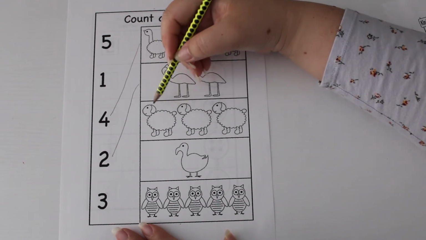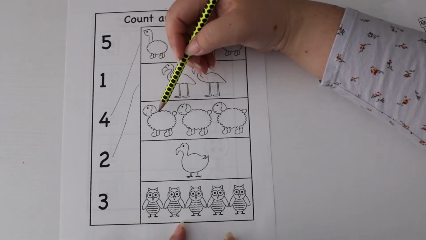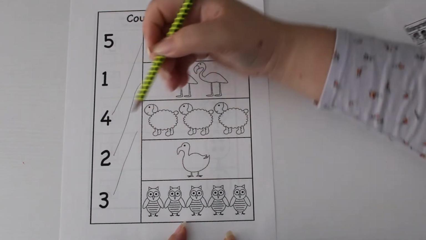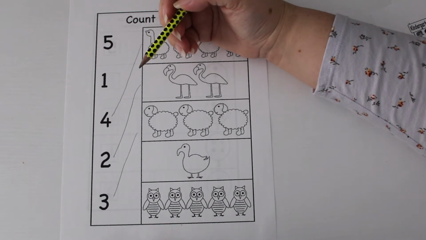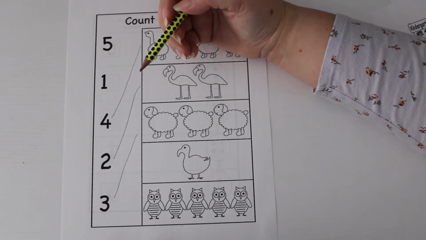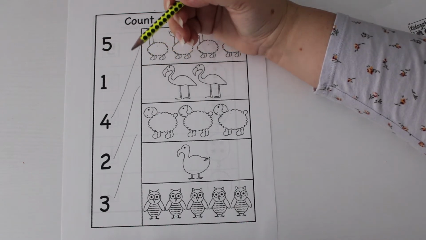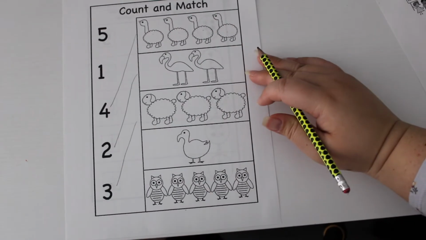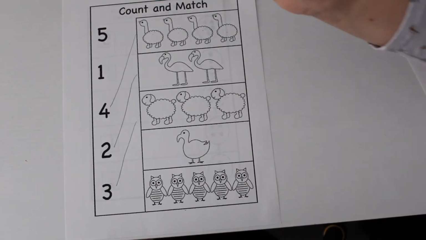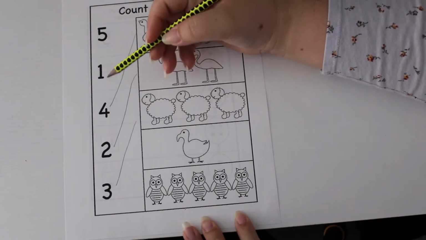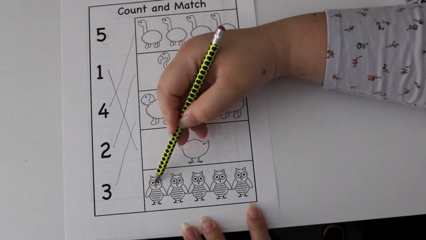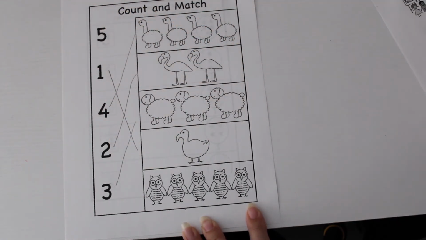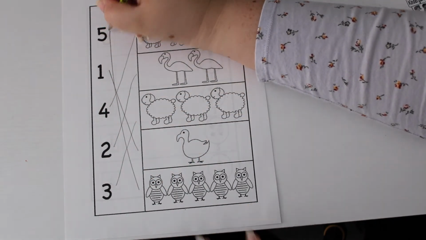How many sheep do we have? 1, 2, 3. 3 sheep. How many ducks? I think that's a duck or a goose. How many ducks do we have? We have 1. 1, 2, 3, 4, 5. We have 5 owls.